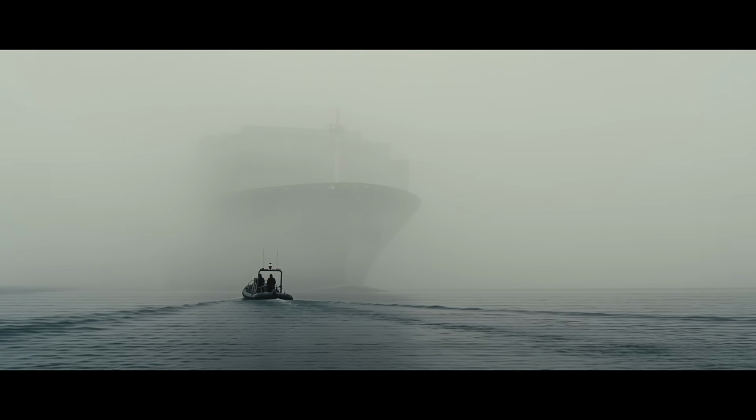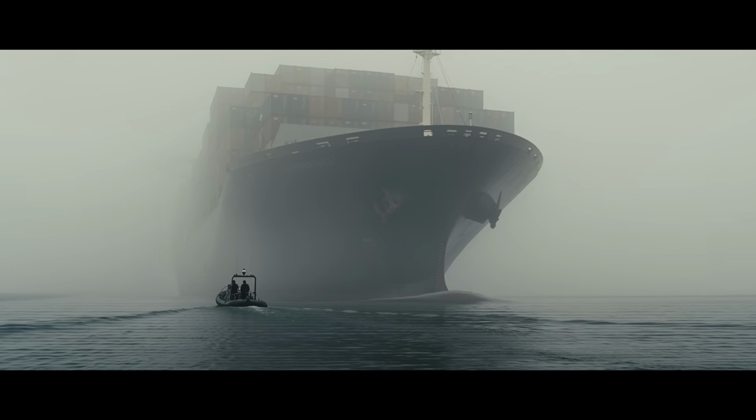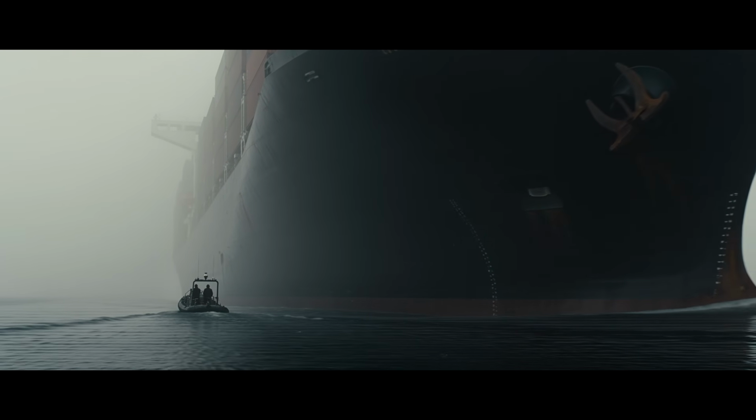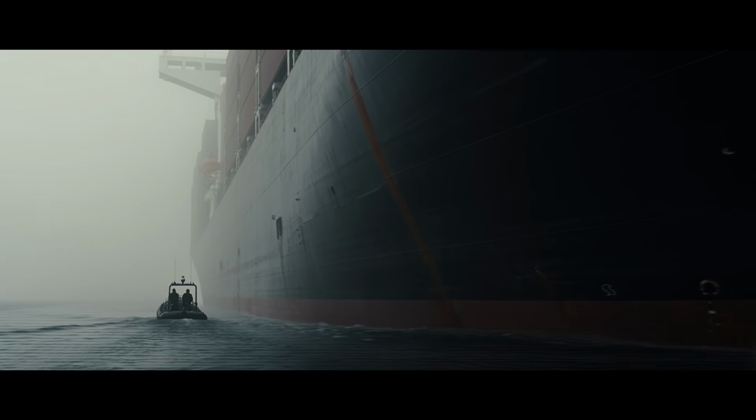In this one, we've got our little boat with the 2 guys on it going across the water, and then after about a second, this giant cargo ship just starts appearing straight out of the mist. The closer it gets, the more claustrophobic it feels, because the ship is so close now that there's barely any space left in the frame.